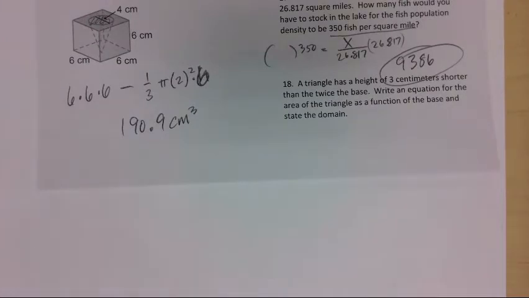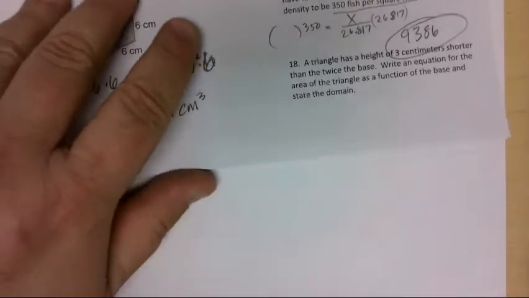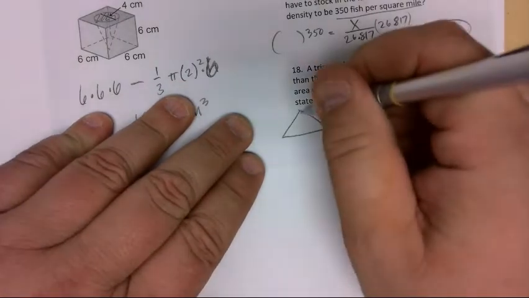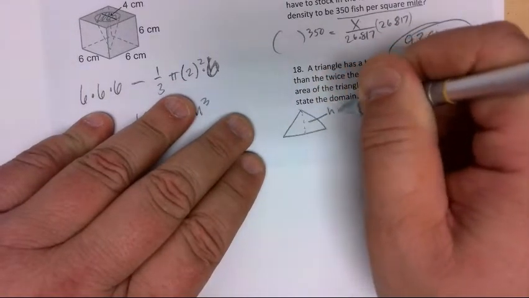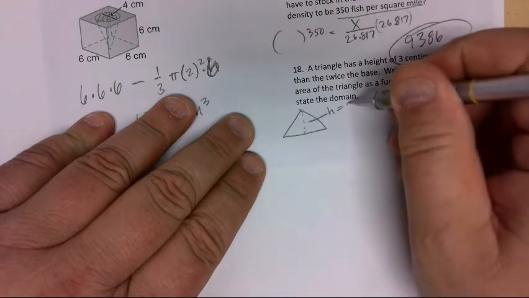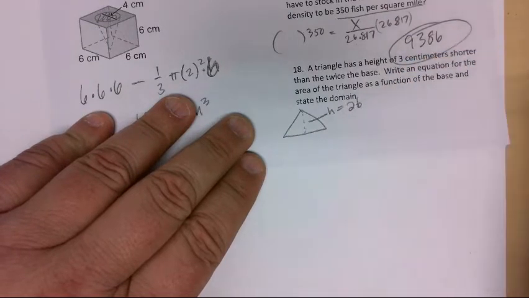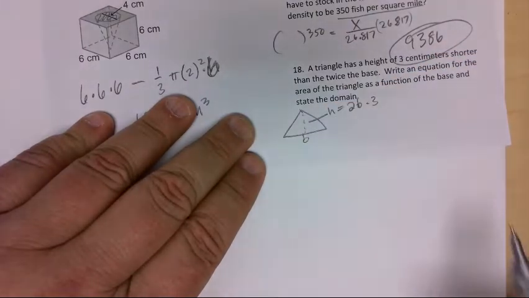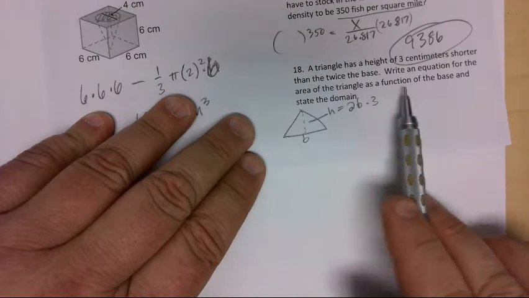Okay? A triangle has a height of 3 centimeters shorter than twice the base. Say what? Okay, I got a triangle, and its height, that's there. It says it's 3 centimeters shorter than twice the base. So twice the base is 2 times the base, and 3 shorter than that is minus 3. And there's the base. Okay, write an equation for the area as a function of the base.